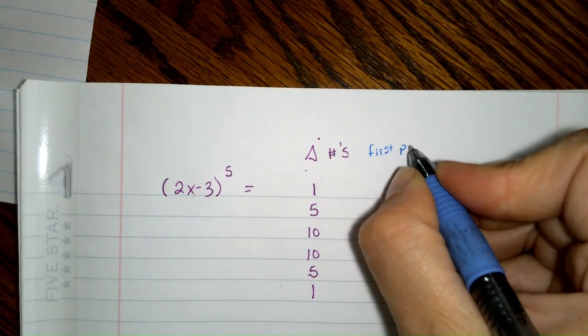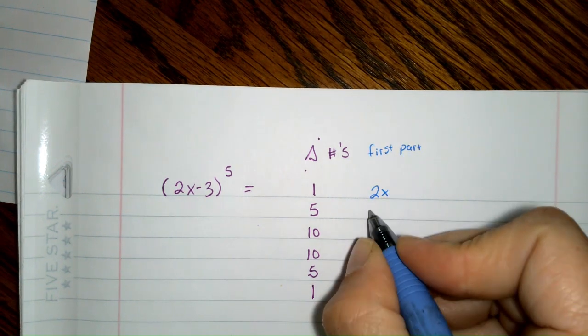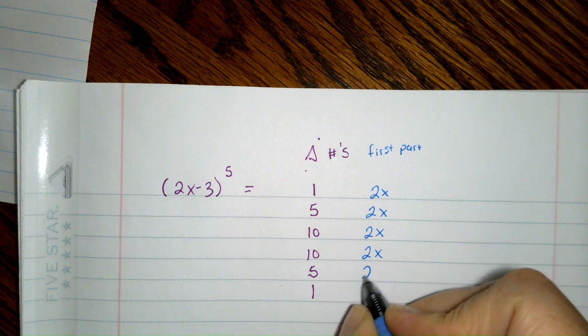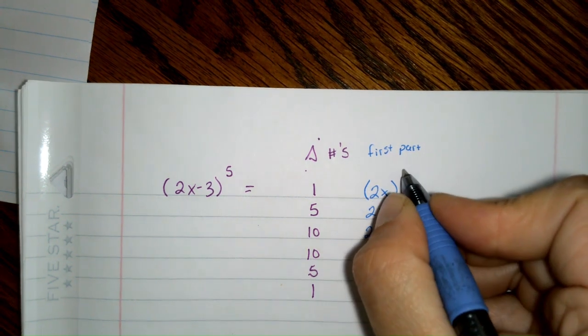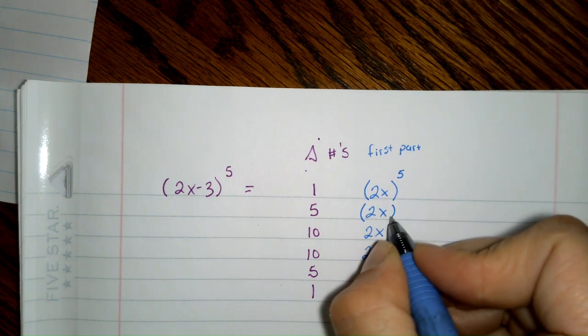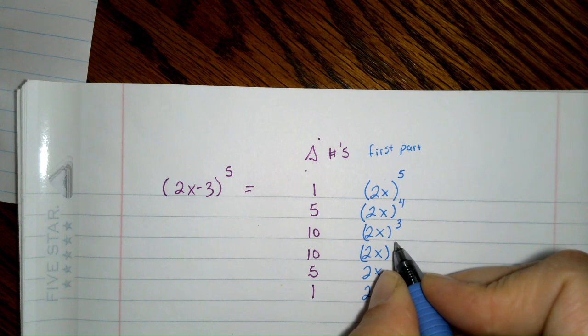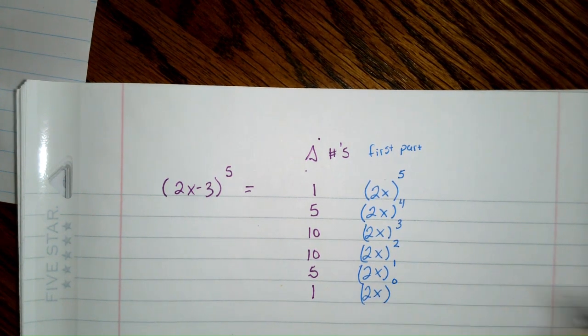The first part was 2x. We're going to start it to the 5th power, then the 4th power, then the 3rd power, then the 2nd power, then the 1st power, then the 0 power. And remember, the 0 power is like times 1, so it's really not there.